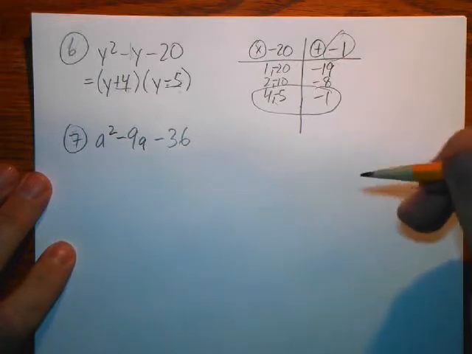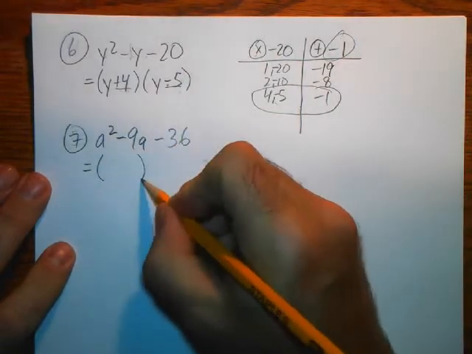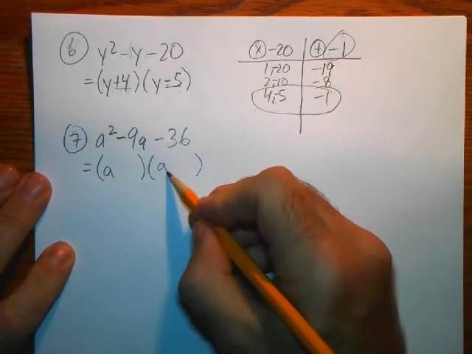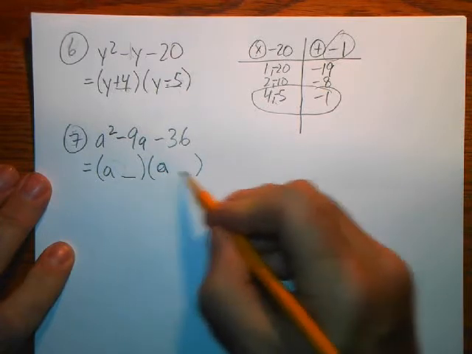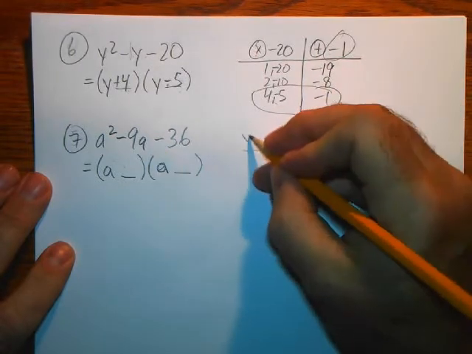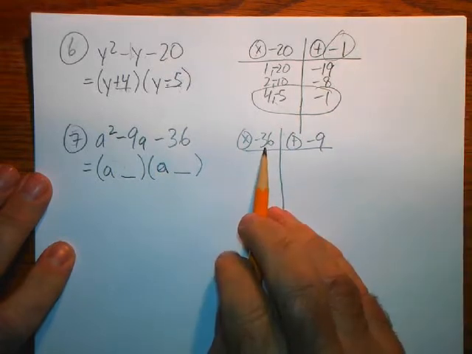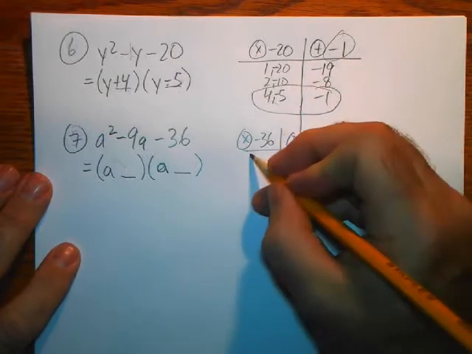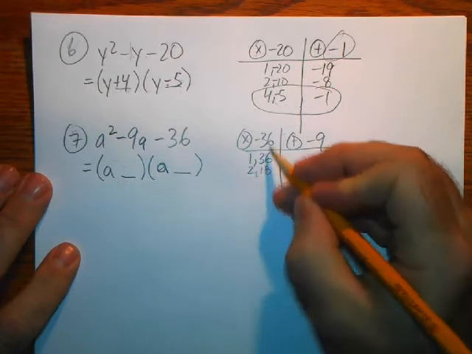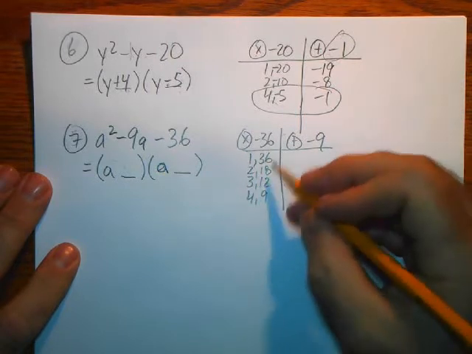Okay, so in this case, I'm going to write this out. I know if it does factor, it'll factor into something that looks like this. Those are a's, by the way, and you're going to have two numbers there. So what are those two numbers? Well, we know that they multiply to negative 36, and they add to get negative 9. So I'm looking at the factors of 36. So start with 1, work your way up. So 1 and 36, 2 and 18, 3 works with 12, 4 works with 9, 5, 6. So 6 and 6. Okay, now let's think about the sign.